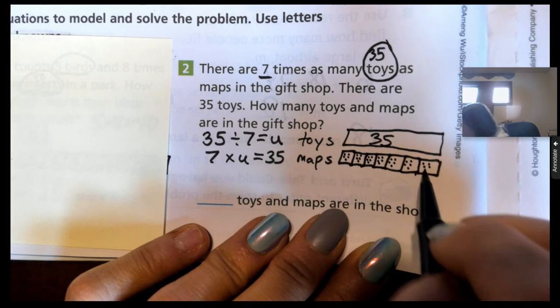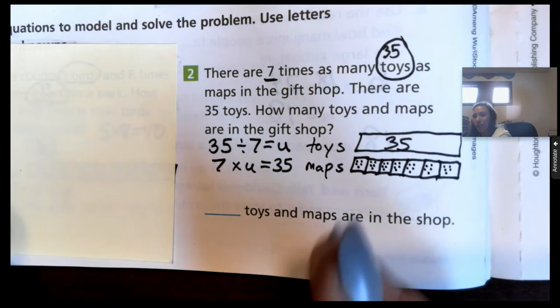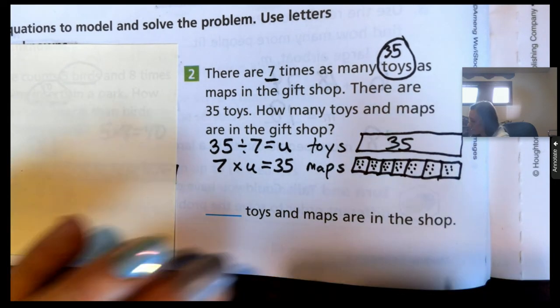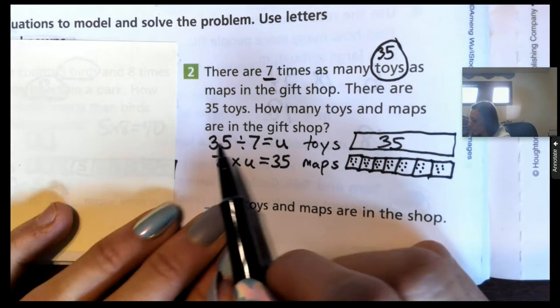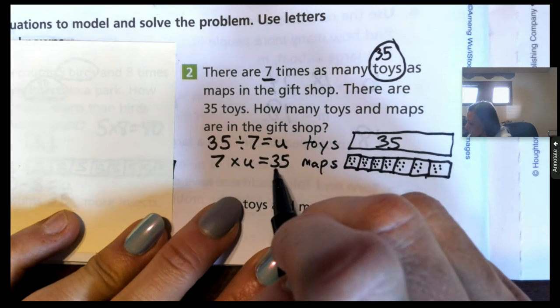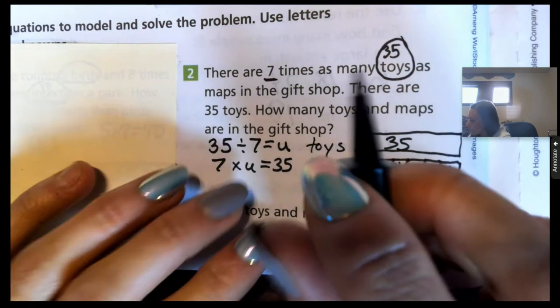And then after I use all 35, well, then I can figure out that one part that I was trying to find, like how many maps there were. And there were 1, 2, 3, 4, 5. So 35 divided by 7, the unknown is 5, or 7 times 5 makes 35. And that tells us how many maps there were: 5.